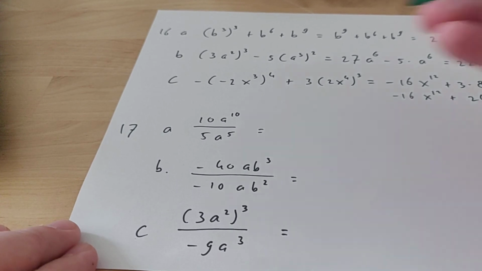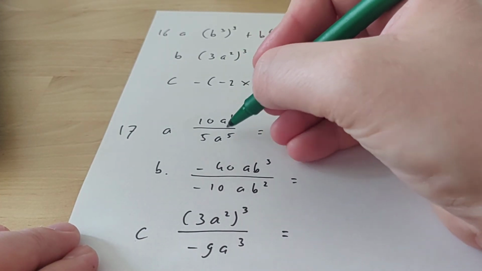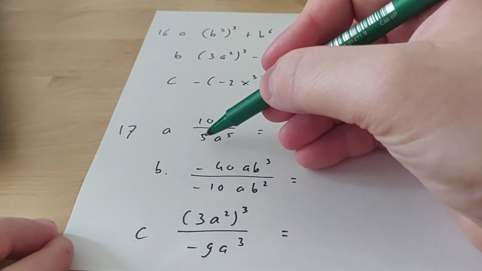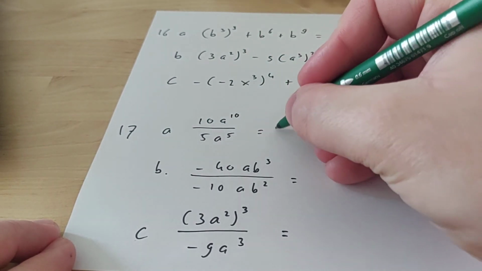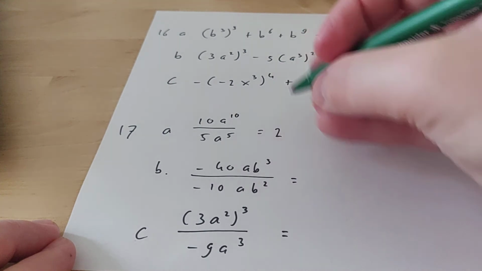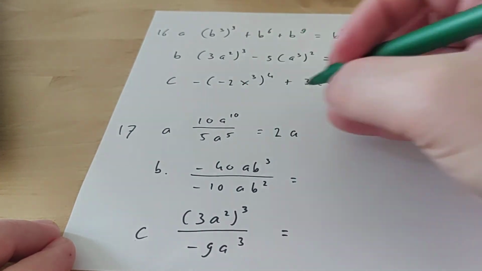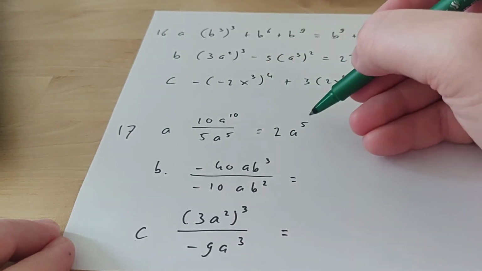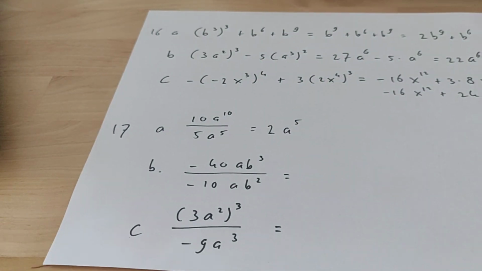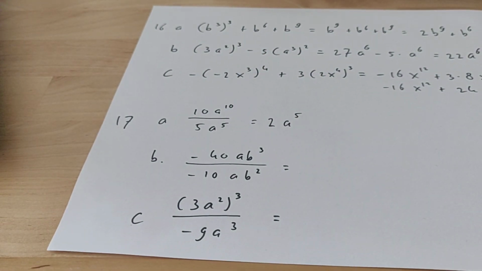So here we have 10 divided by 5, and then we also have these powers. Now these are regular numbers. Right? So you just divide them normally. 10 divided by 5 is 2. And then for the a's, a power divided by a power, then you do minus, so 10 minus 5 is 5. Moving on to exercise B.